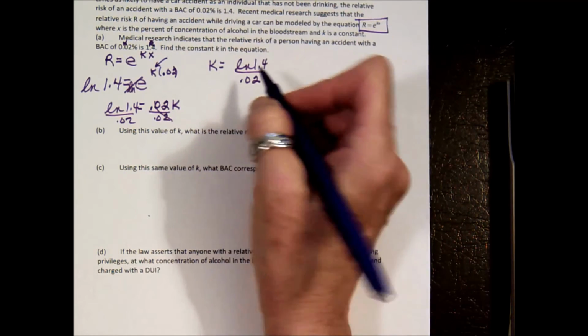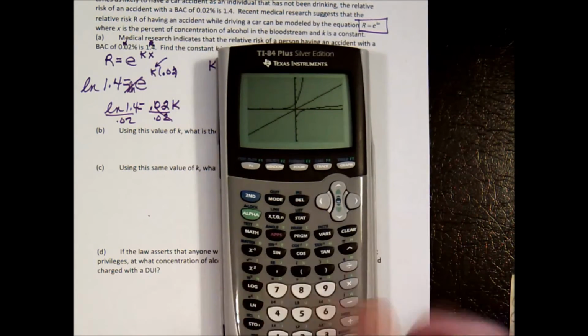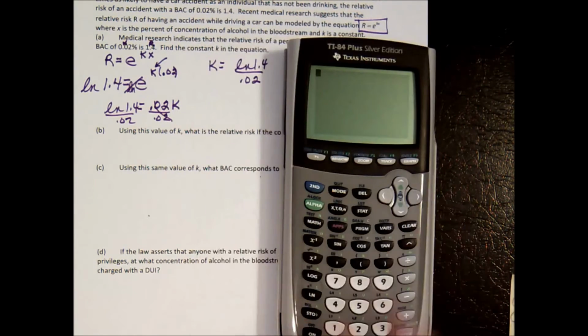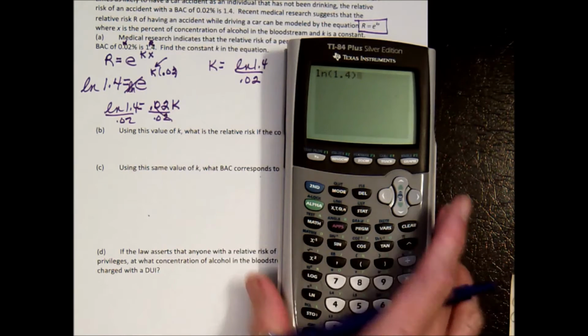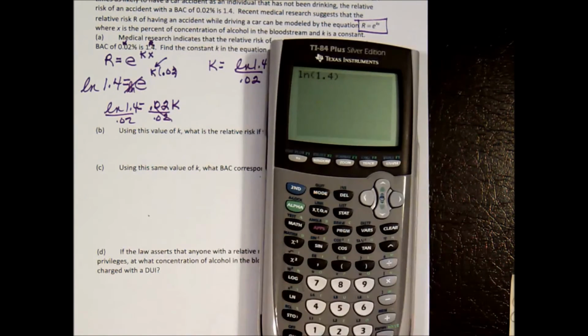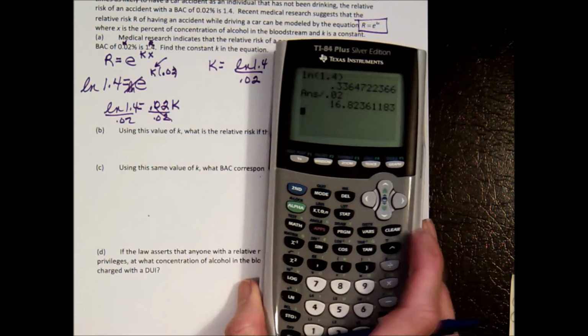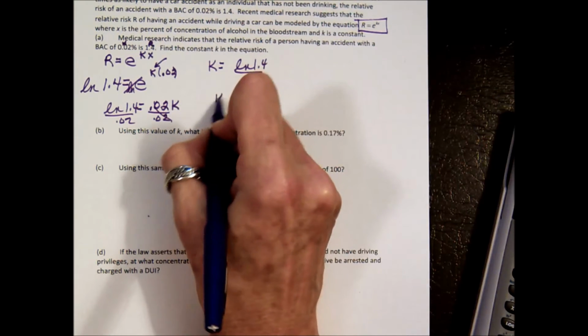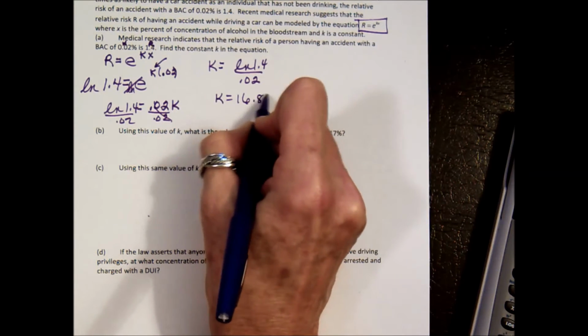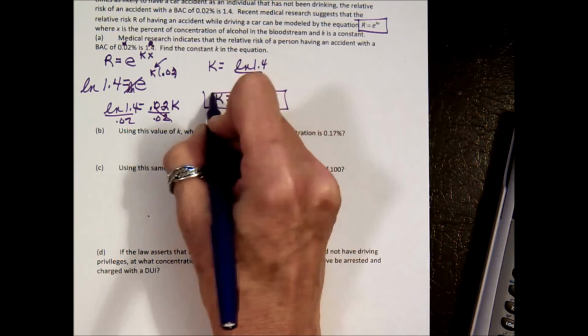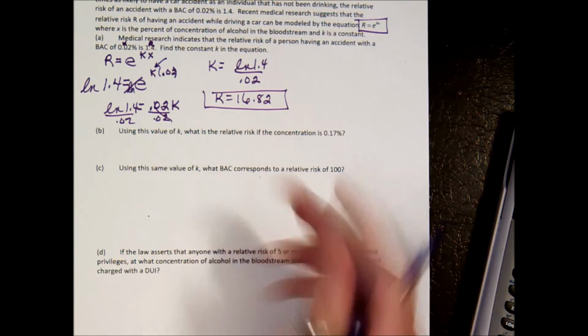Do that in your calculator. Let's get out of our graph. Let's take the ln of 1.4, close the parentheses so it knows that you're through with that part. I like to hit enter here so as to make no mistakes. And now divide it by 0.02, and you will see that you have 16.82, etc. So k is equal to 16.82. That is our constant that we will use in parts B, C, and D.